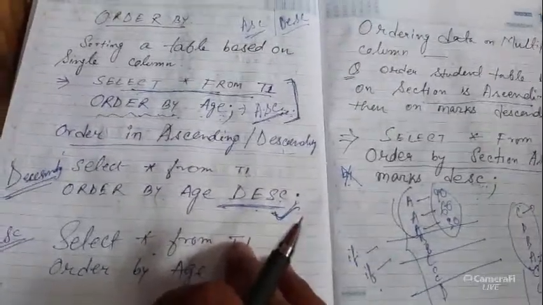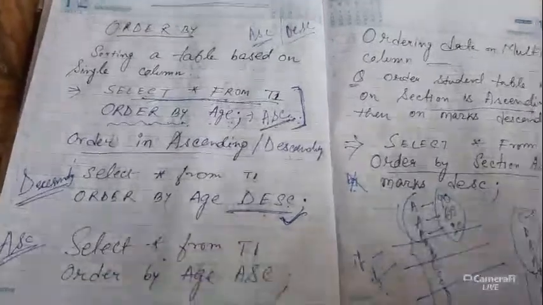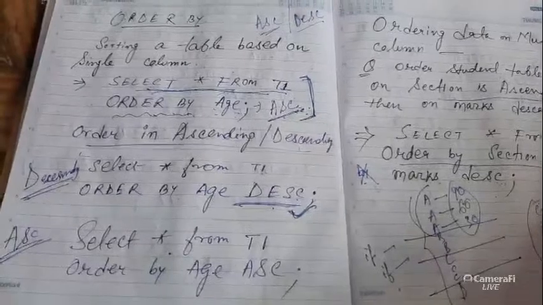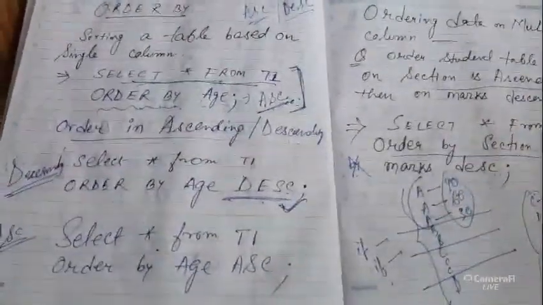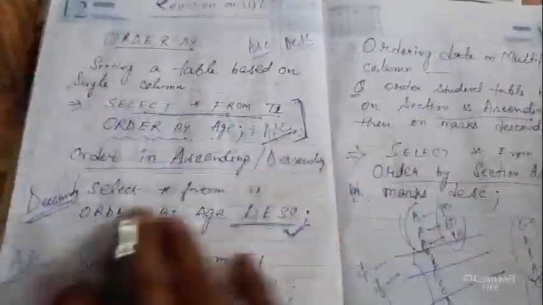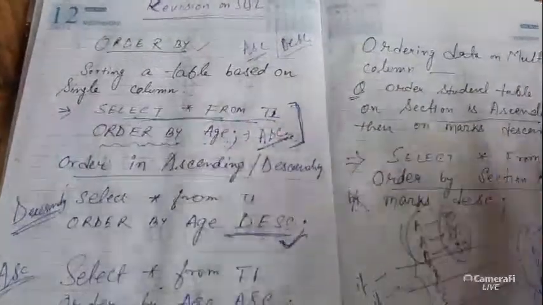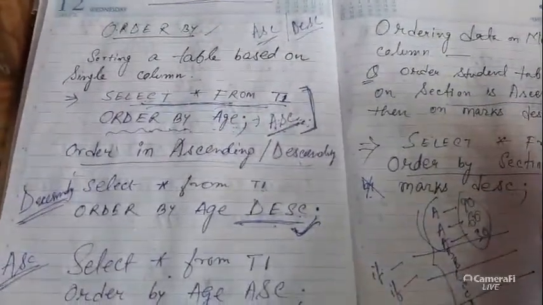Just waiting for one or two minutes, then we can switch to today's topic. If you have doubts on the old topics, then you can ask. I'm starting today's topic: first I will discuss order by, and then I will go for the group by clause also.